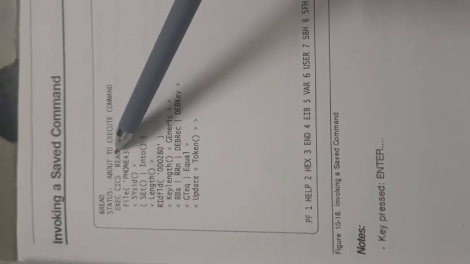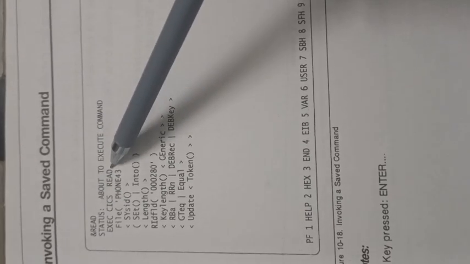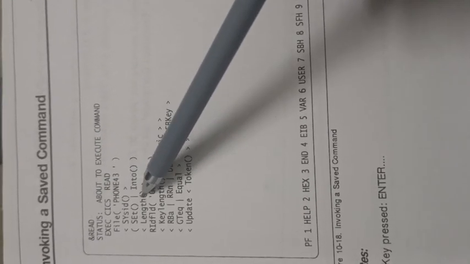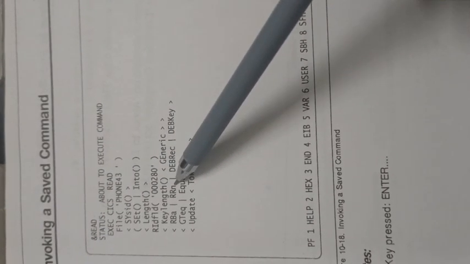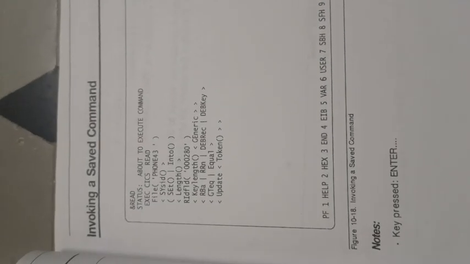How do we invoke a save command? After pressing the Enter key you see I am retrieving from &READ. About to execute command, I am going to execute this command. Now you need to press the Enter key here.